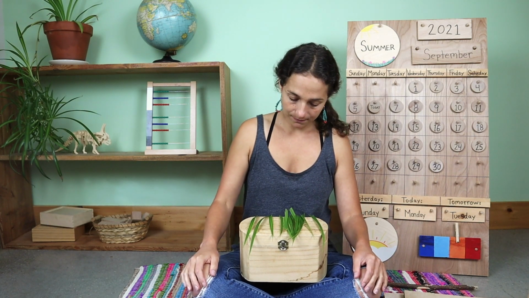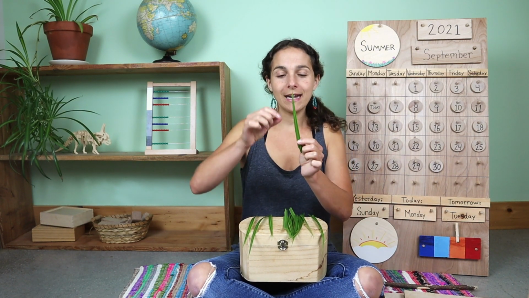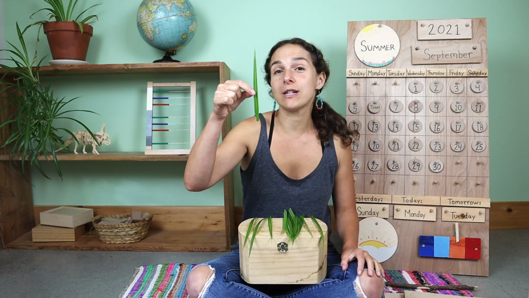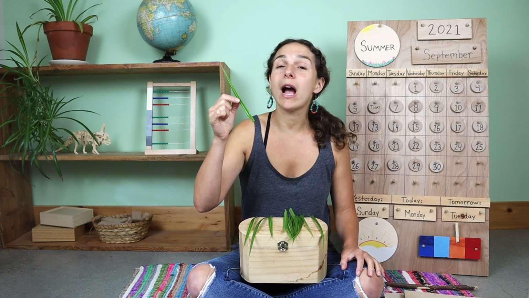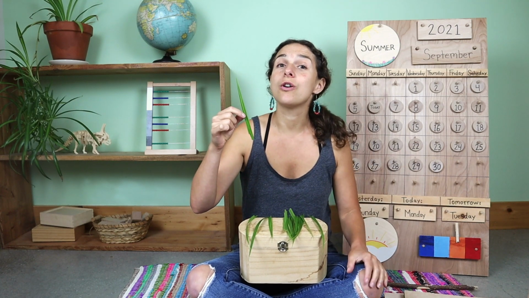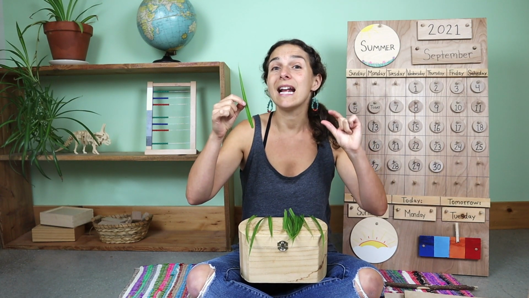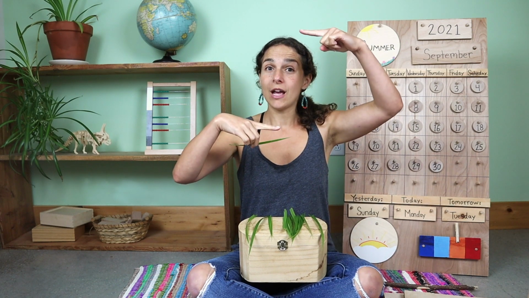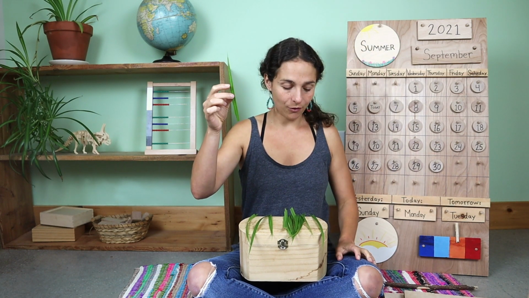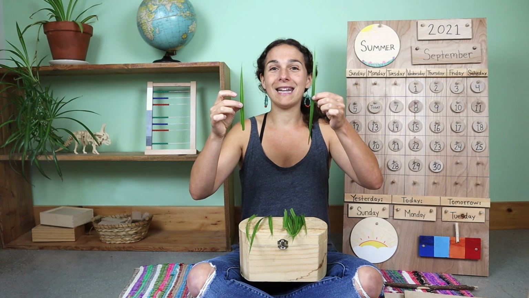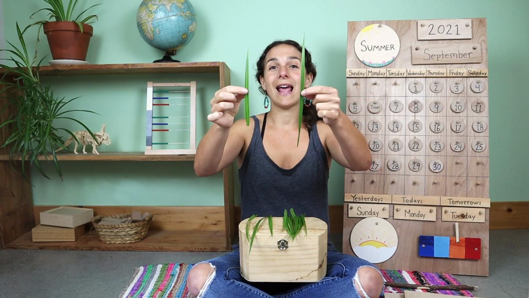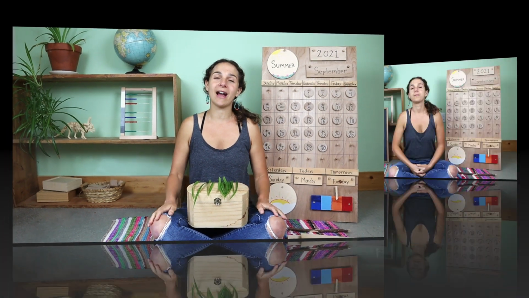15 blades of grass. Now I want to find the shortest piece of grass, which is right here. Here's the shortest piece of grass. And now I want to find the opposite of the shortest piece of grass. So the shortest piece of grass, its opposite would be the tallest piece of grass, which is right here, the shortest and the tallest. Altogether, we counted 15 blades of grass.